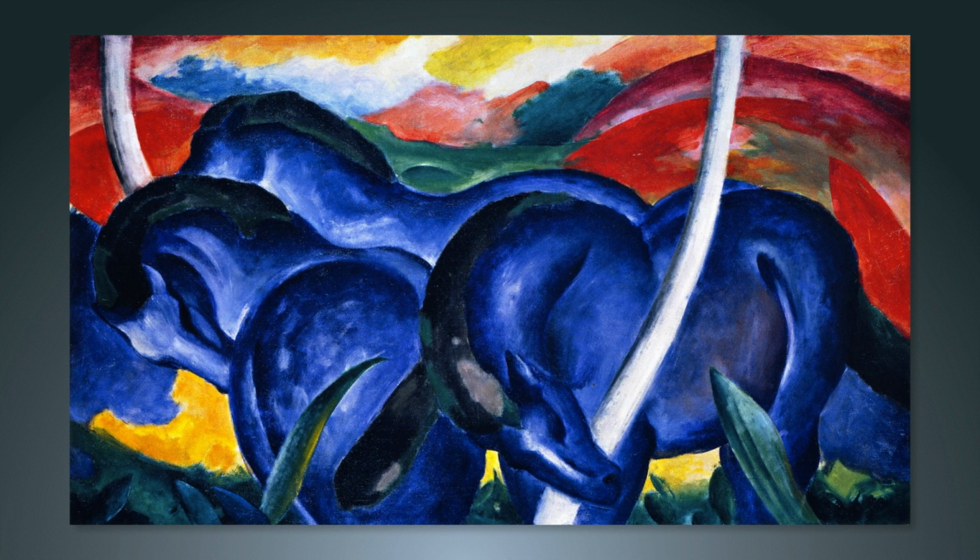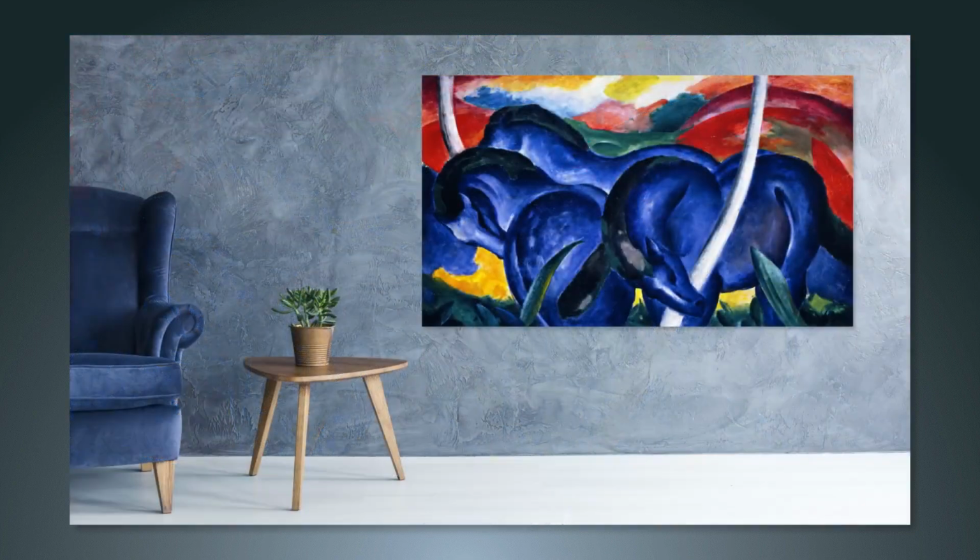The intensity of the colors and the symbolic use of blue in The Large Blue Horses makes it a really striking piece. Would I hang this painting on my wall? While it's bold and full of energy, I'd have to consider where it would best fit. What about you? Would you want this in your living space? What does it say to you about Marc's view of the world?